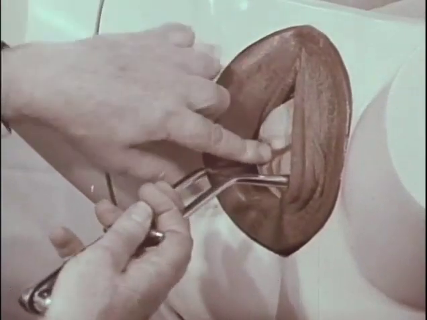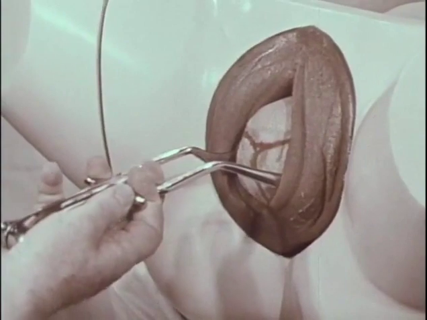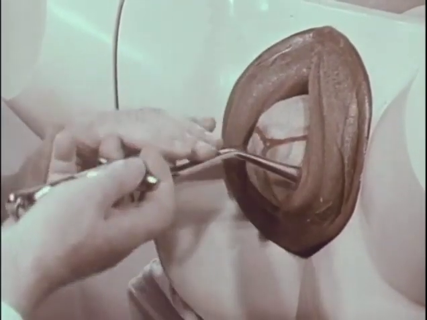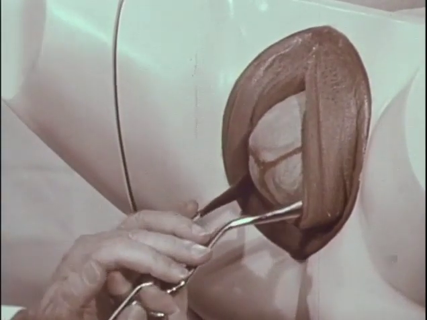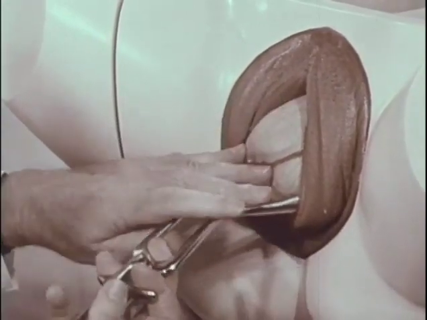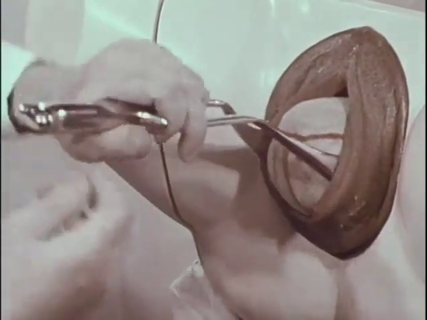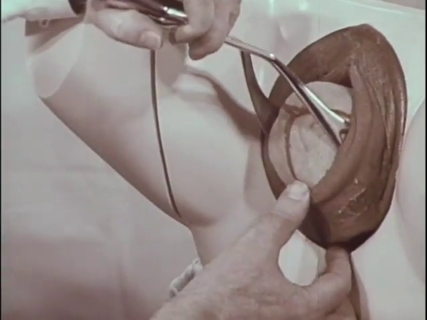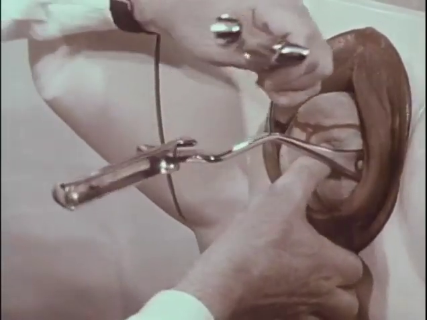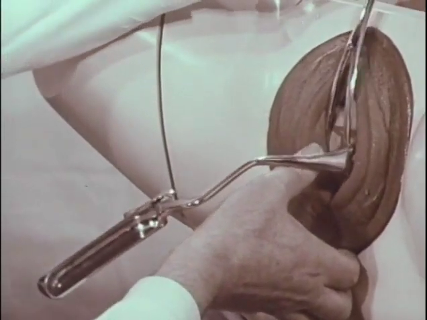Sit down, proceed with traction. Depress the handle so that the suboccipital region can be encouraged to come under the symphysis, and then the head is ready for extension over the perineum. As soon as it's controlled by the Ritgen maneuver, the blades are removed.